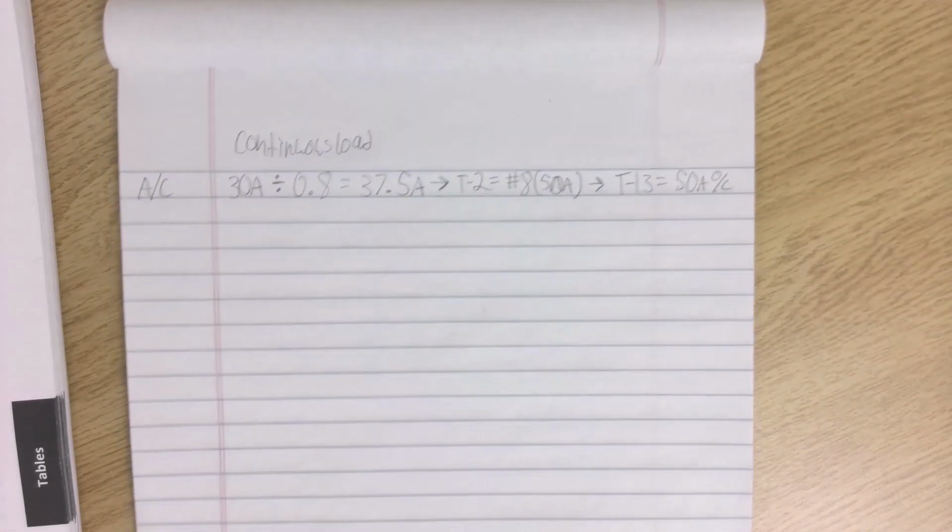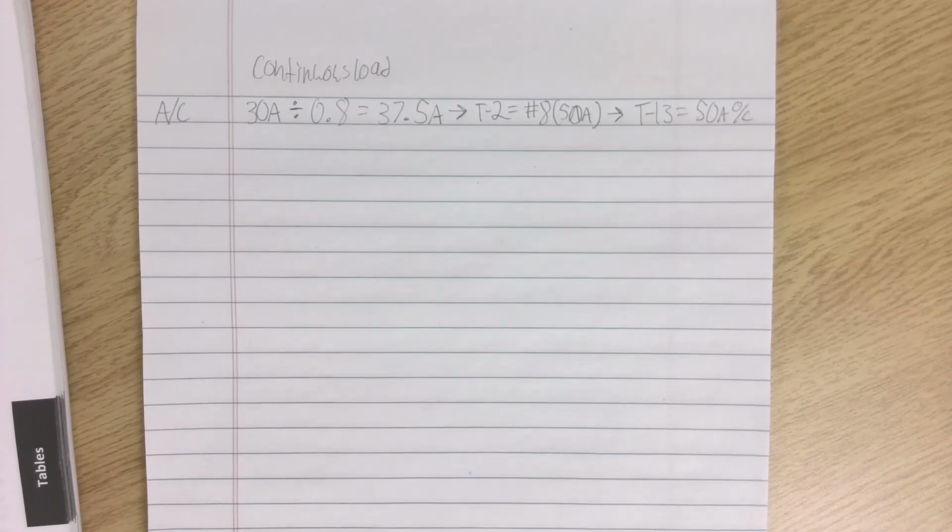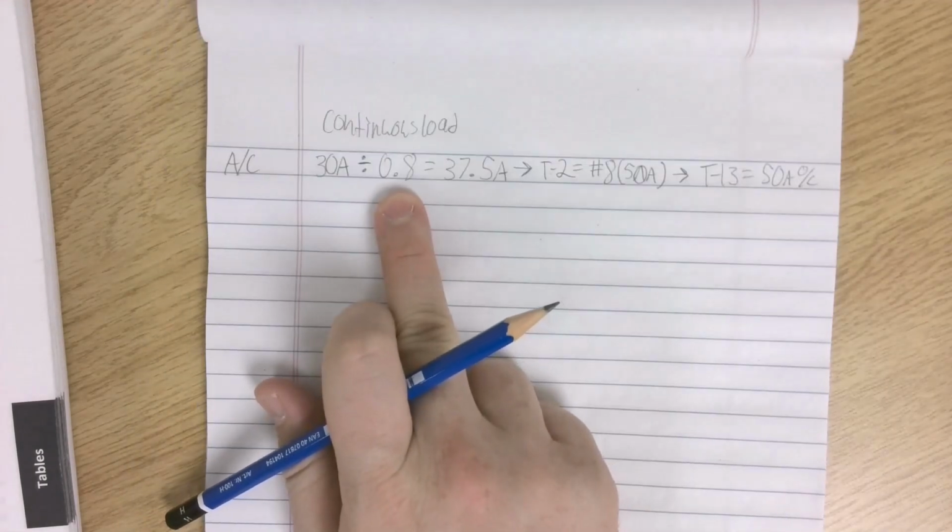And so in Section 8, it tells you how to account or calculate for whether or not a load is continuous. For our purposes in code class, if the question doesn't say that it's continuous, we assume that it's not, and so we don't worry about this 0.8 to accommodate for that continuous load.